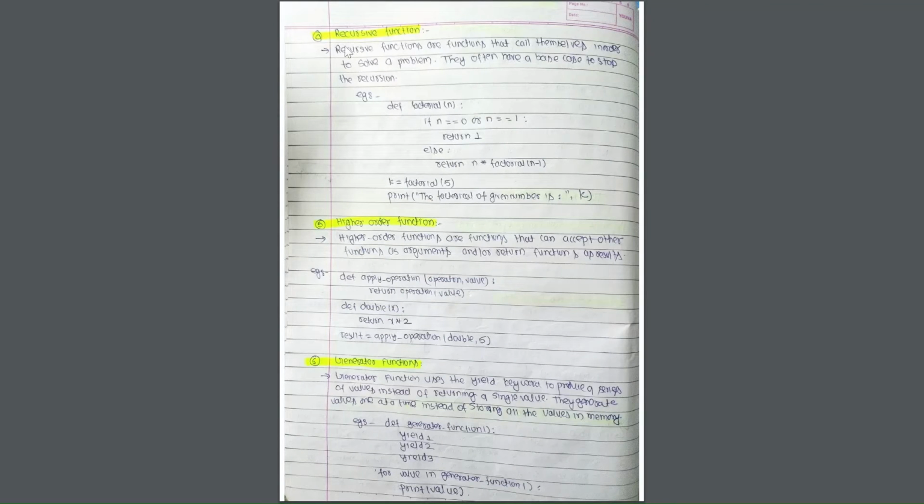Next, the recursive function. Do you know about recursion or not? Recursion means calling the function again and again for the same task. This means recursive functions are functions that call themselves in order to solve a problem. They often have a base case to stop the recursion.